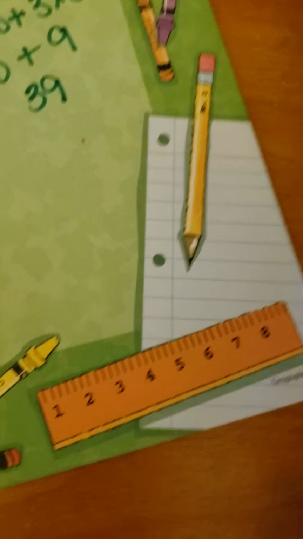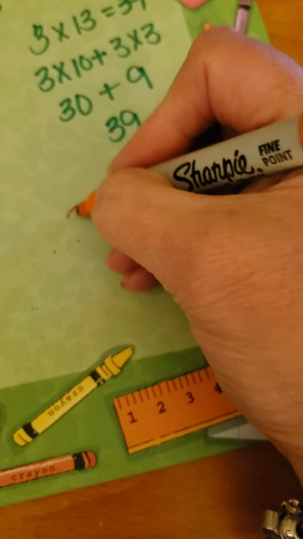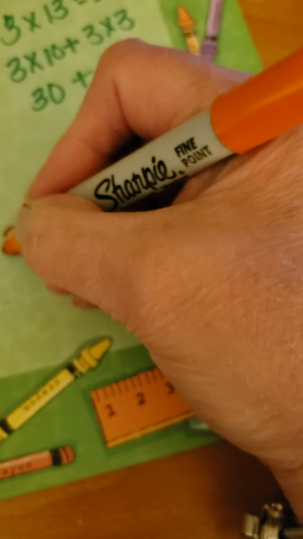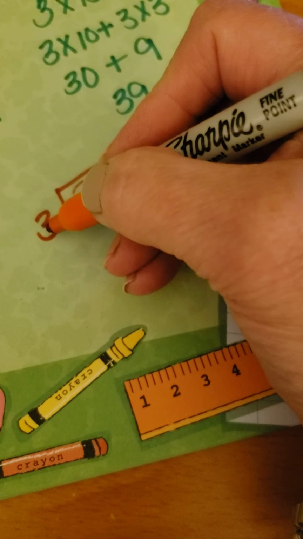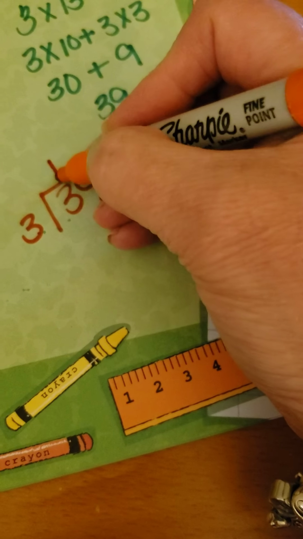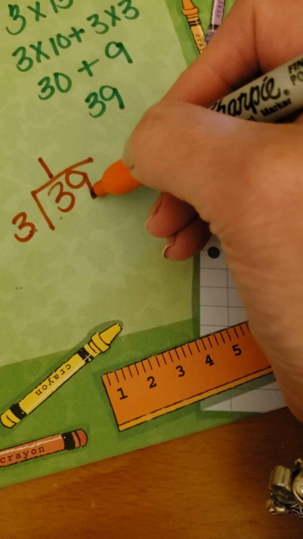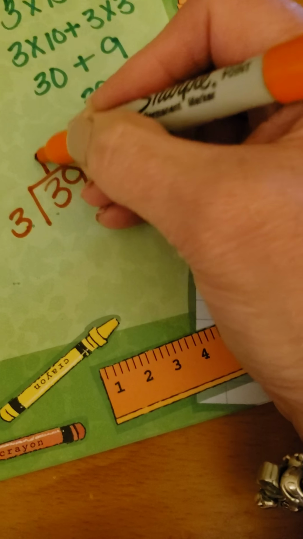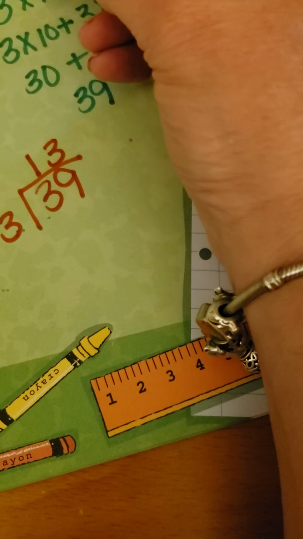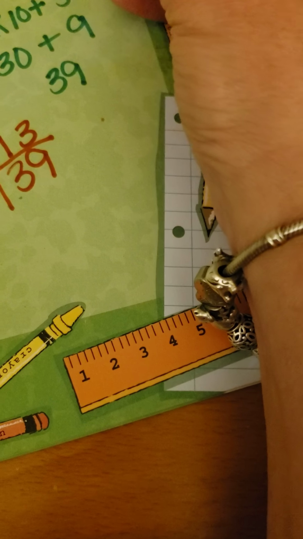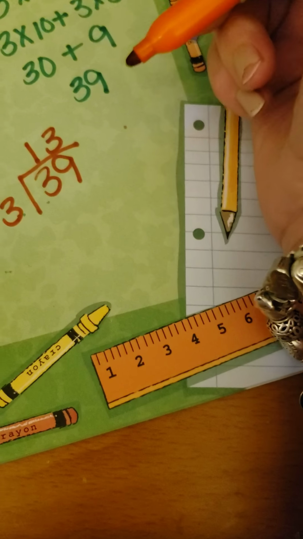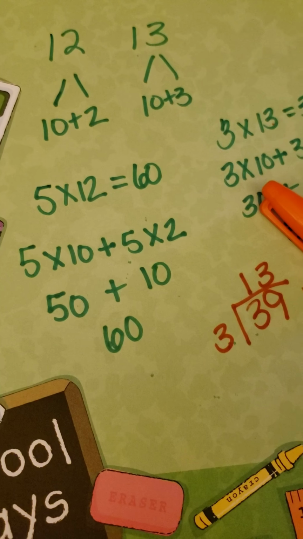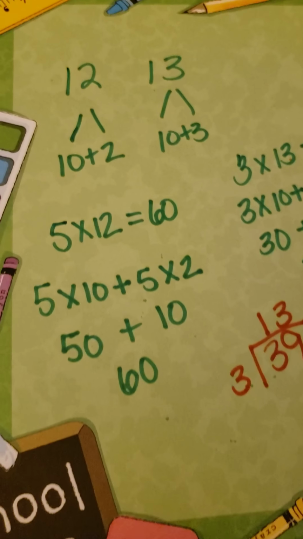And if we want to check it, my friends, we do what? That's division. So let's check 39 divided by 3. 3 goes into 3 one time. 3 goes into 9. 3, 6, 9, 3 times. So do our answers match up? 3 and 13, 3 and 13, 39. Boom.